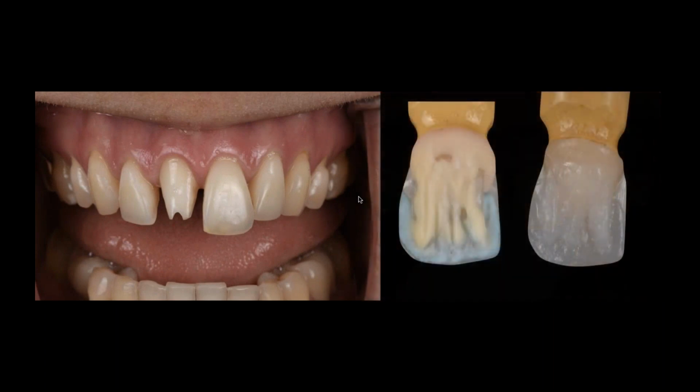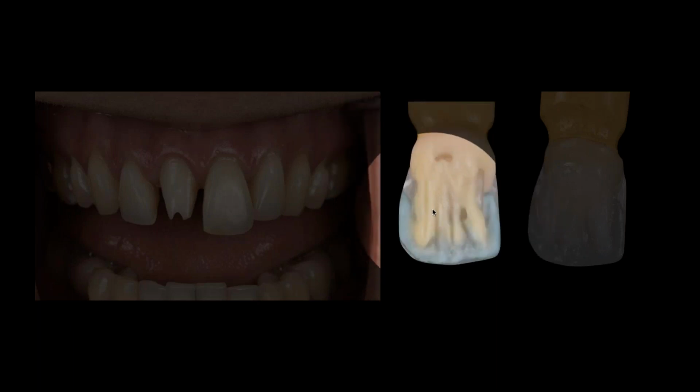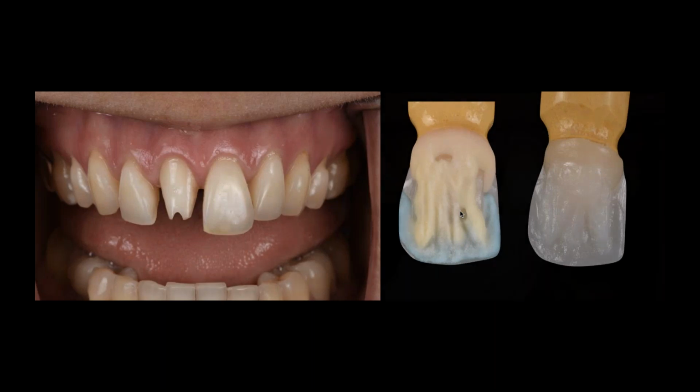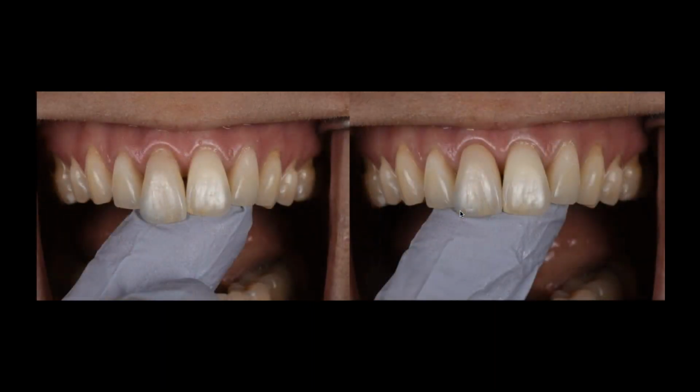I showed this case before, so I'm not going to spend any time on it, except to say that all I'm really doing with very little space to work in is managing my opacity and fluorescence internally. And I actually did that by using margin materials. So I'm actually using very fluorescent margin materials to build up this inner lining or structure. And then after that, it's a simple dentin buildup, very small dentin buildup to achieve the density and opacity that I need to hopefully make this tooth match as well as it can.